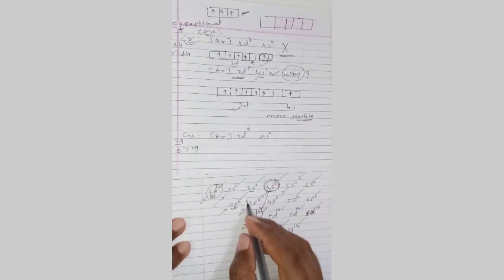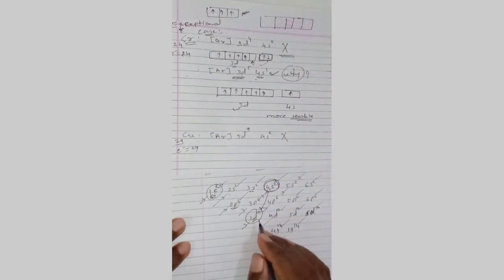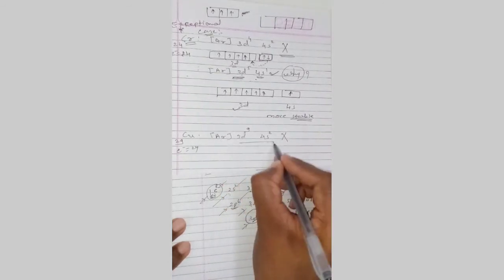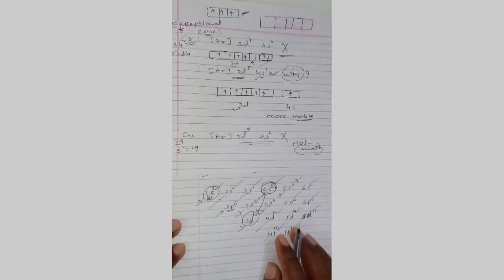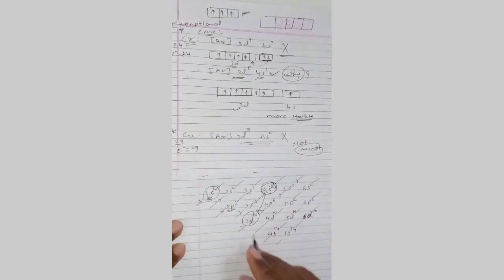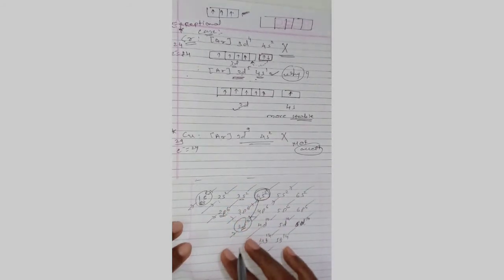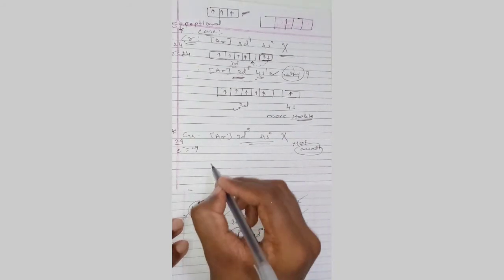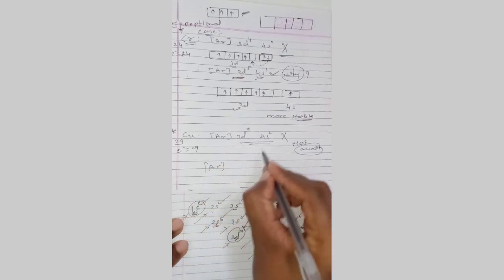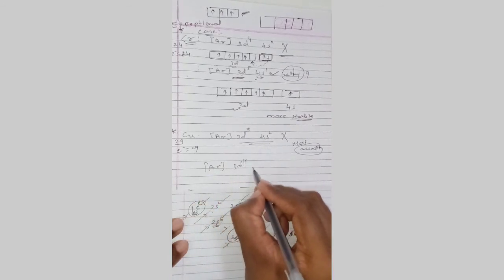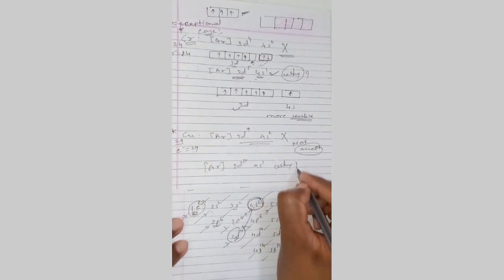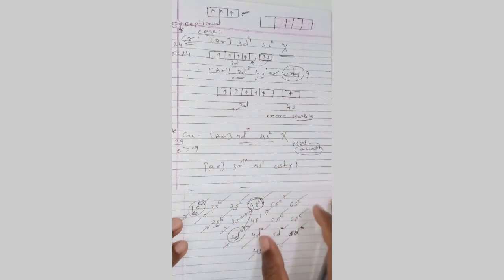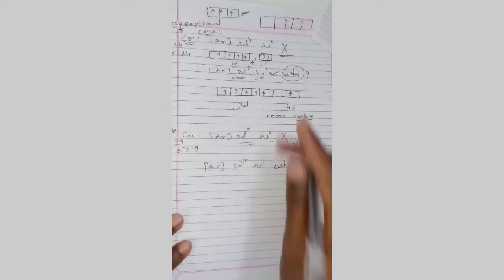Okay, but this electronic configuration is not accepted. Its actual configuration is 3d10 4s1. Why? The same case is here.